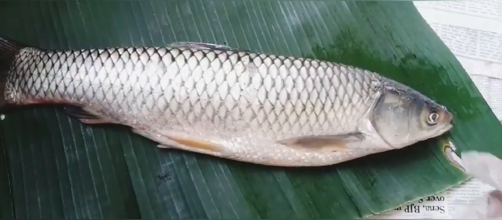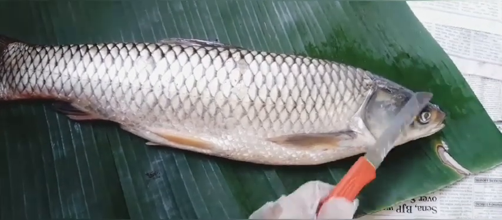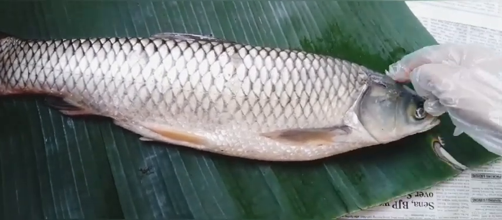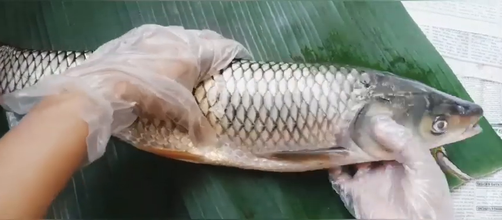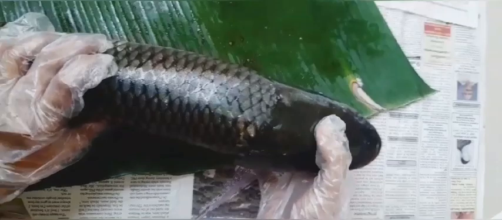Now let us come to the fish head. The head of the fish is very hard. It is made up of strong bones. As you can see, these are the eyes, and generally the brain is located in between the eyes, maybe here. And you can see that there are some nostrils. Generally a fish has one nostril on each side, but some fishes have two nostrils.